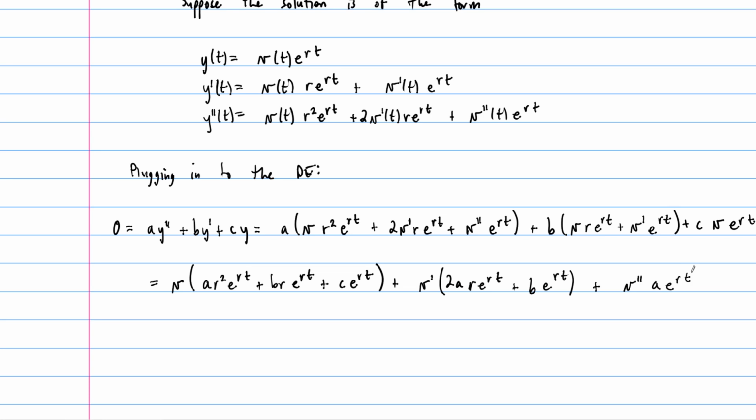Now, something else I probably should have done here, and I'll do it now, is factor out the e to the rt from every single term. It's on every single term. So e to the rt, remember this has got to equal 0, and e to the rt can never equal 0.